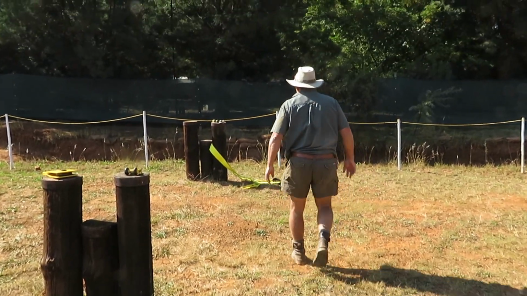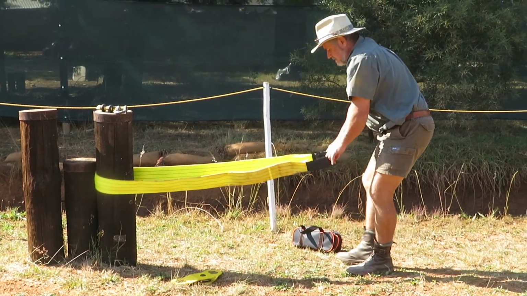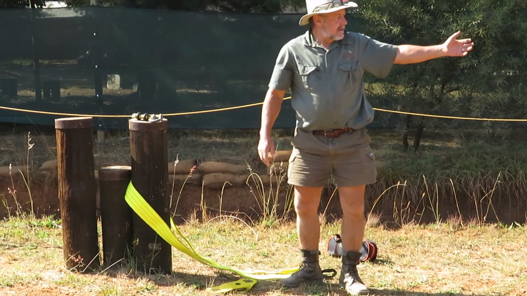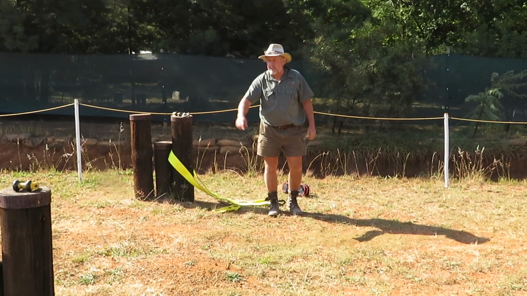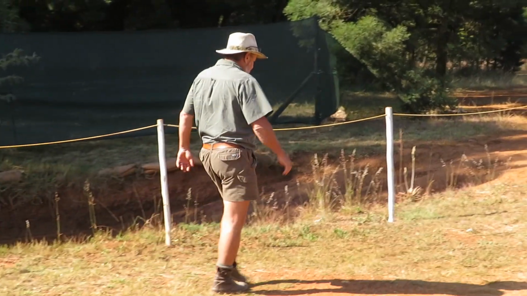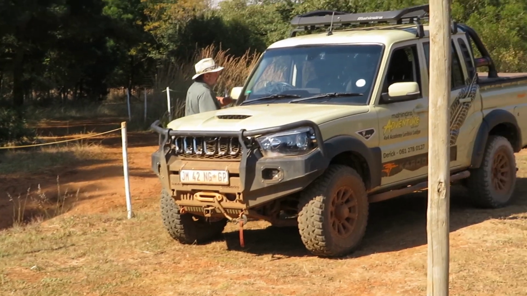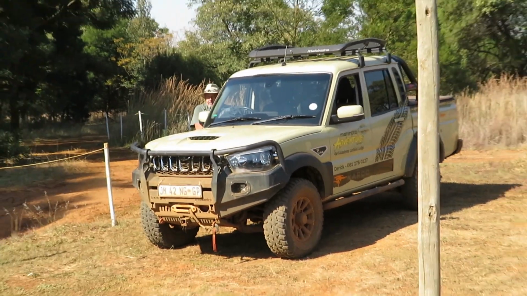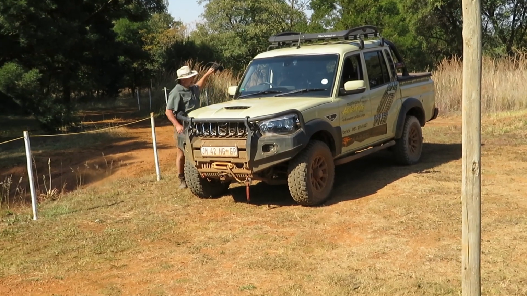Once we have our tree protectors in position, I'm going to make sure to get the winch rope here, because I have to put the winch rope through the pulley before I lock it up. For this, I'm going to start my vehicle so that I don't drain the battery when I operate the winch.